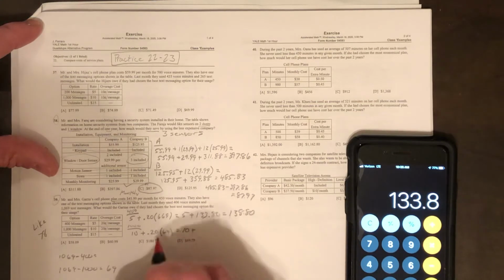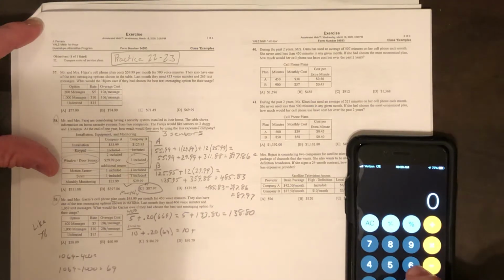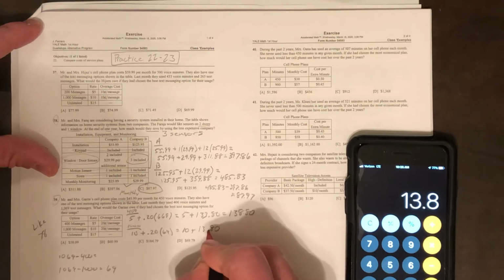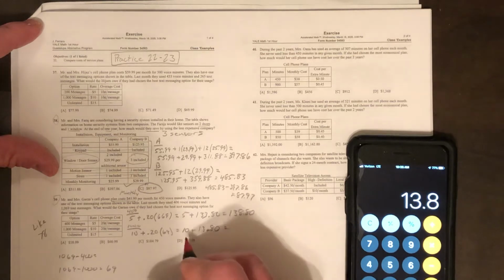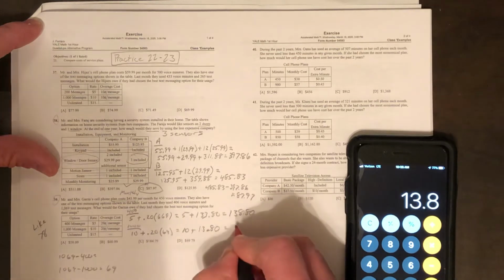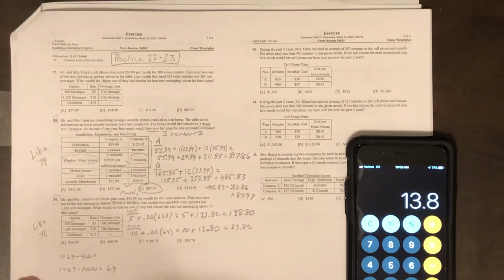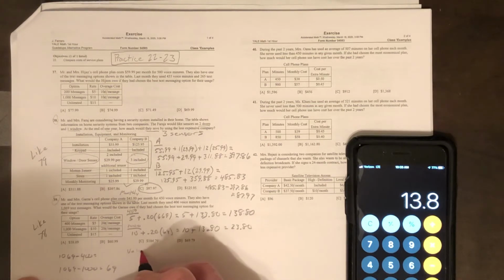So we have to multiply that. 69 times 0.20 gives us an extra of $13.80. So a lot less money, plus the $10 it costs to use the plan is $23.80.